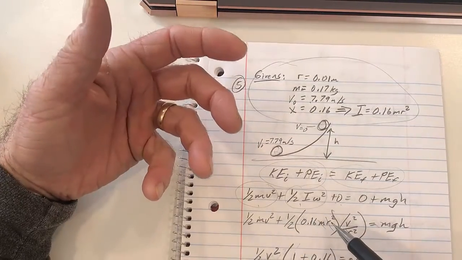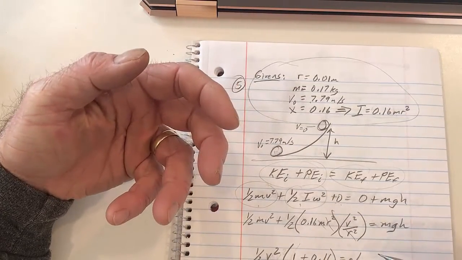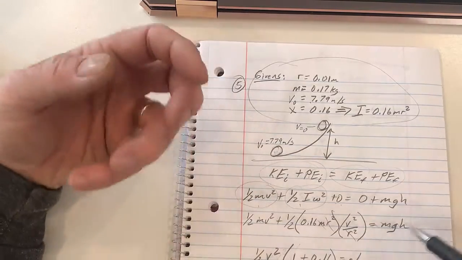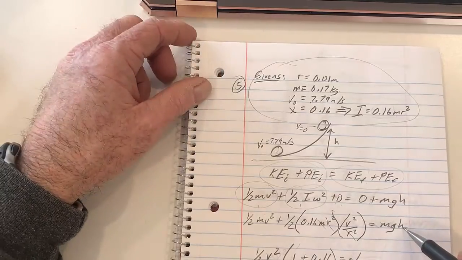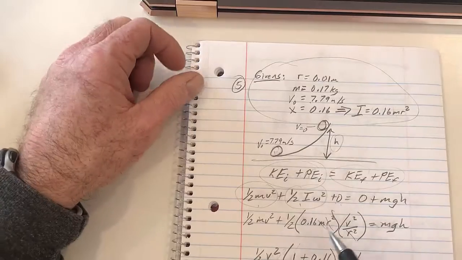I want to get this all in terms of v, or at least the same variables so that I can solve this. We're not actually looking for velocity here, we're looking for height. I don't know if I specified that. We want to know how high this goes, but same process.